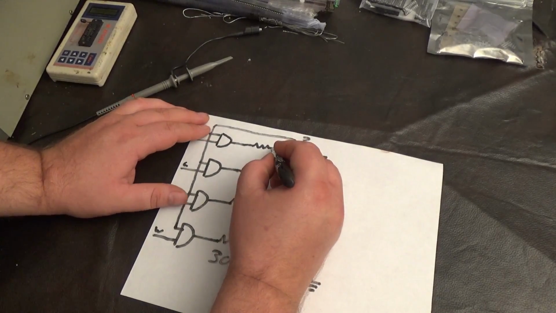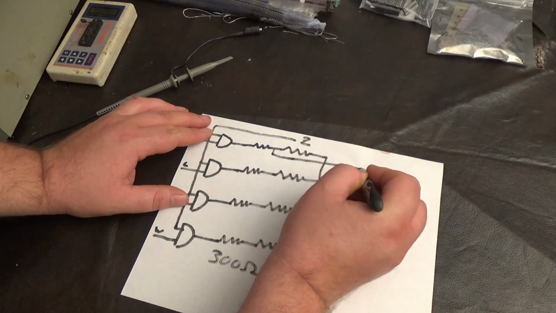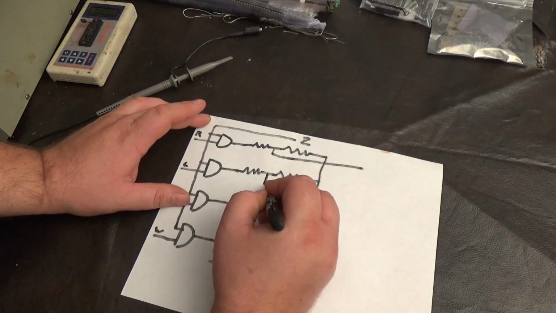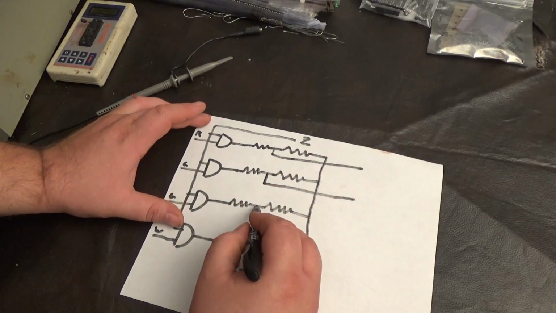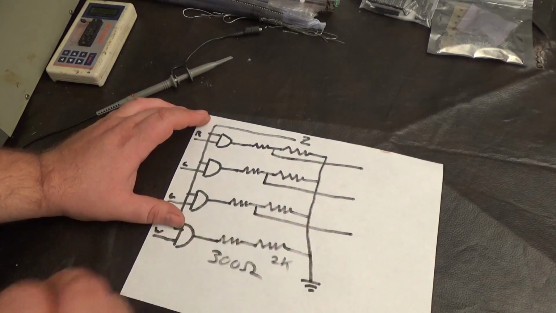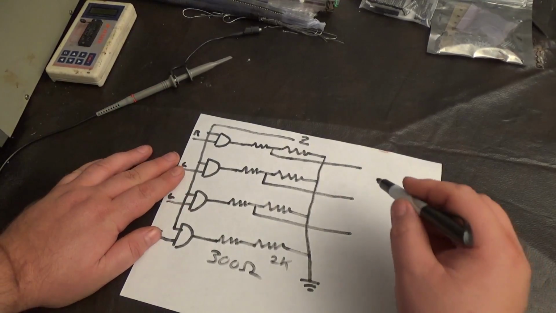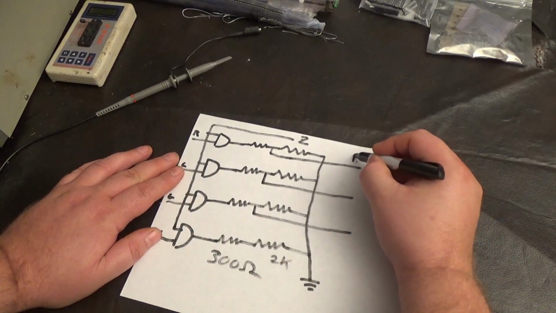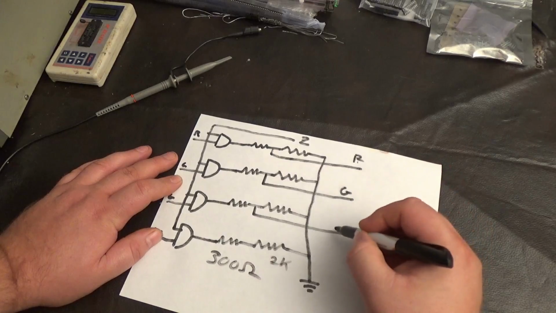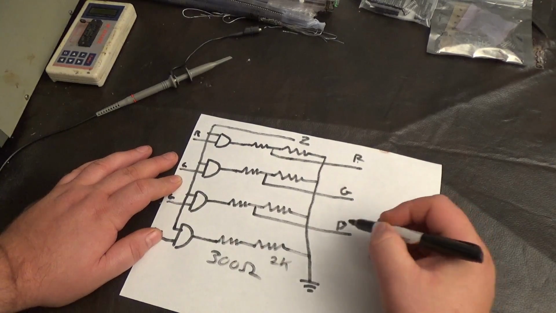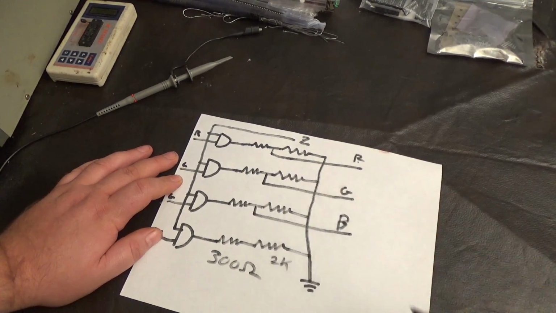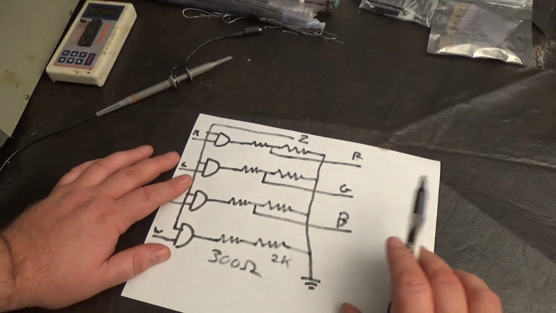Now, red, we're going to have extend out to here. Green is going to extend out to here. Blue is going to extend out to here. Now, at this point, red, green, and blue, excuse my terrible drawing, are going to go directly to the monitor.